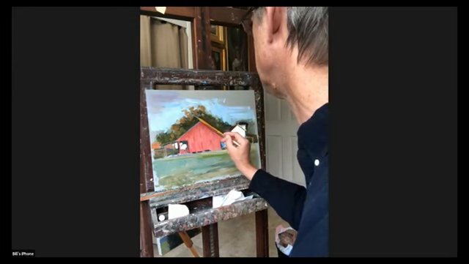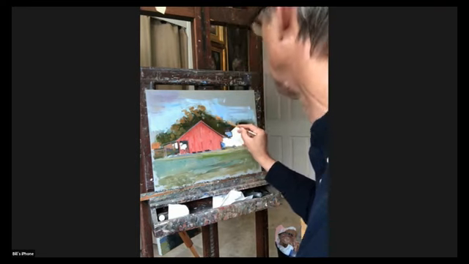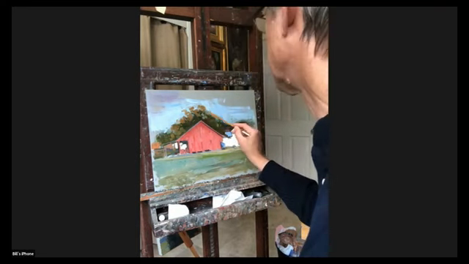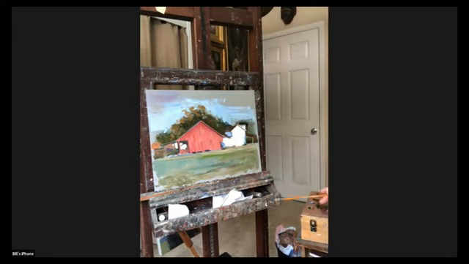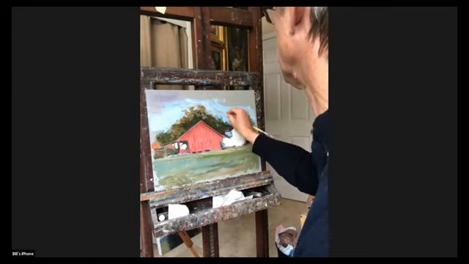So you don't want to make these too light. You're going to pick out some of these areas where light's coming through, kind of shape it a little bit like that. But you don't want to get this value in here. You want this to be darker than that.